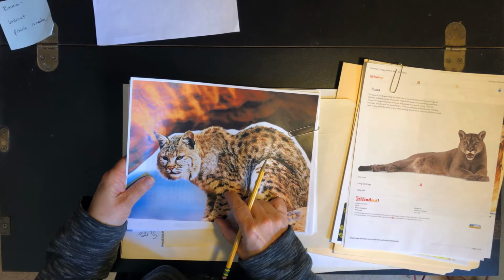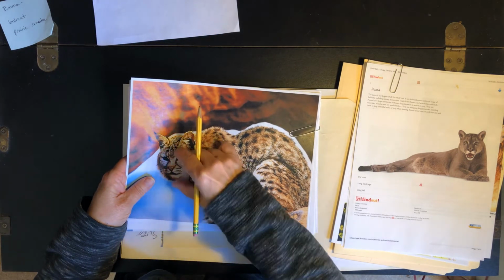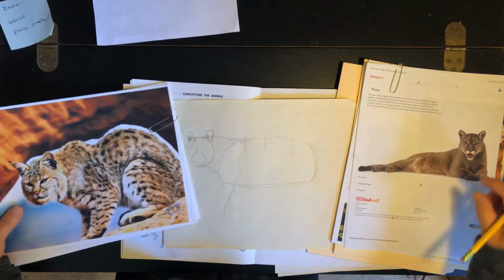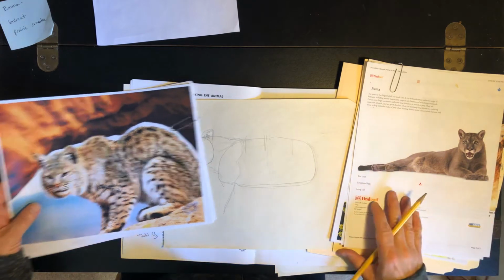How many heads can we fit in our legs? We're going to use the head as a guide here. A little bit more than one. And how about this guy? You don't see him standing up.